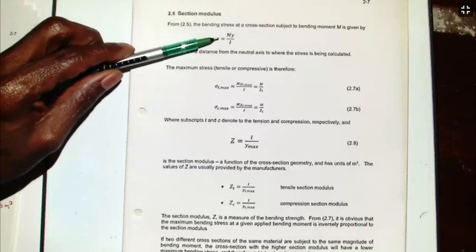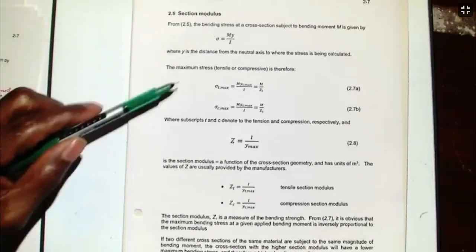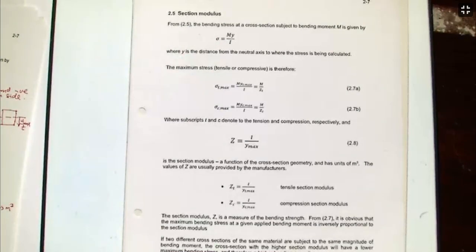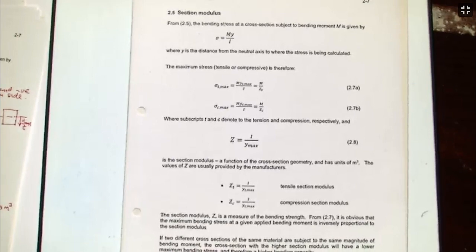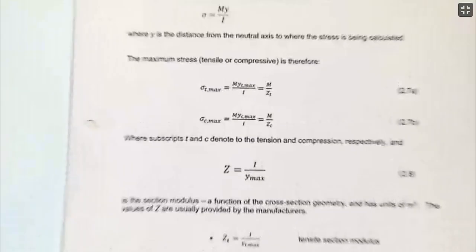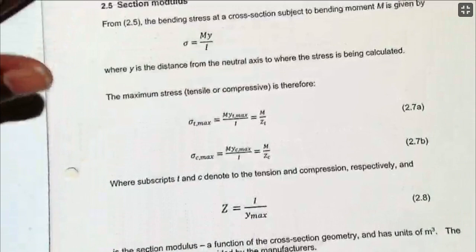So we know that our bending stress depends on the bending moment, the distance from the neutral axis, and the second moment of area. I'm trying to show the whole page at once. All right, let's see if that works.